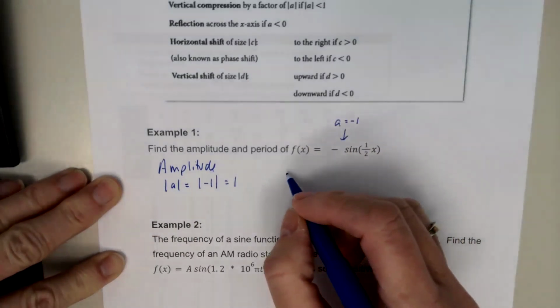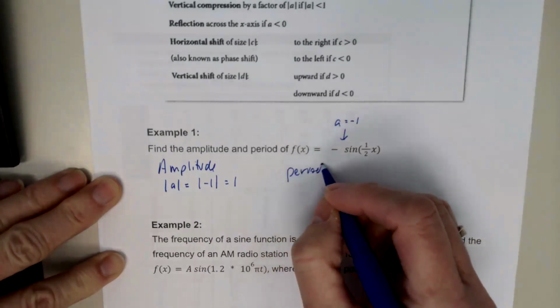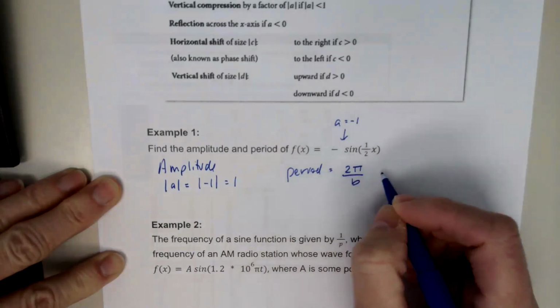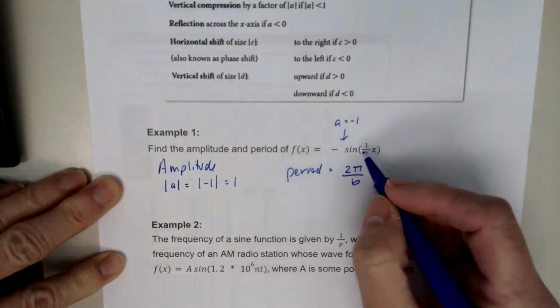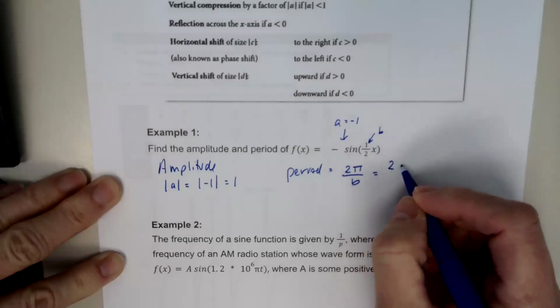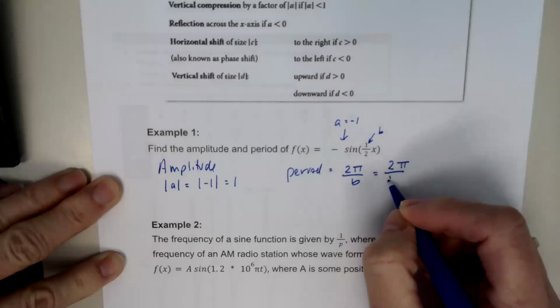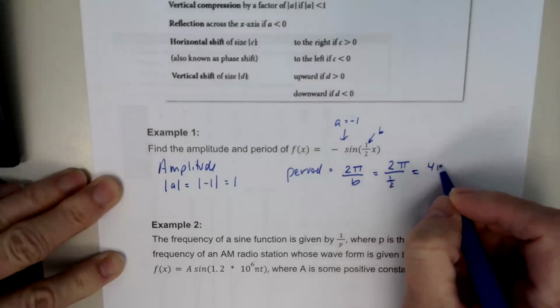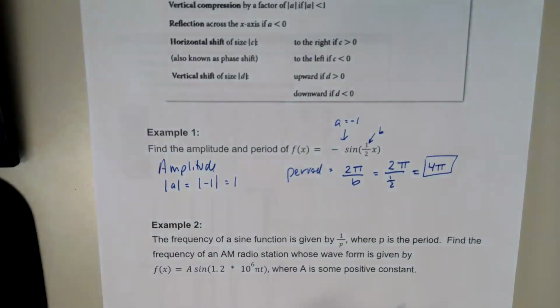And then the period of this function is 2π divided by b, where b is equal to 1/2. So 2π divided by 1/2 is equal to 4π. So the period of this function is 4π.